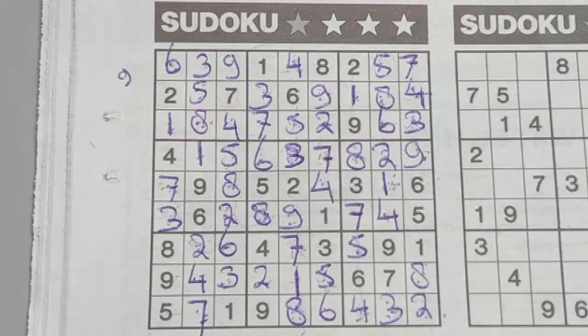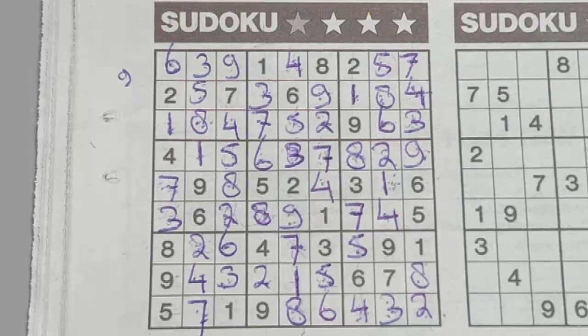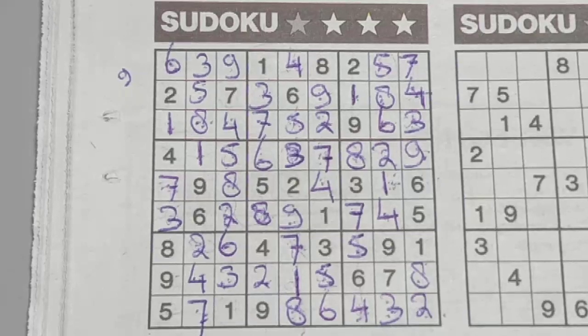With the second Sudoku of this additional in the daily newspaper of May the 15th on Friday. The second Sudoku of five Sudokus. Yes, total five. Today there are five extra Sudokus. So the second one is a Sudoku with 2 stars. So let's get started with this Sudoku.